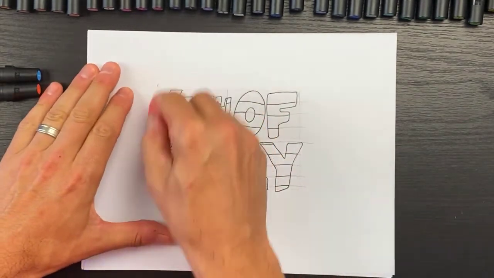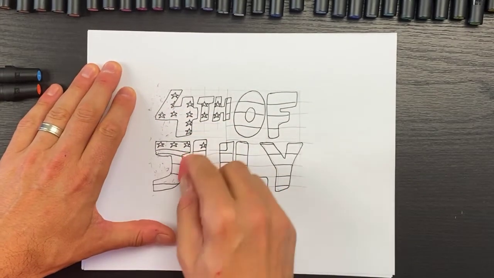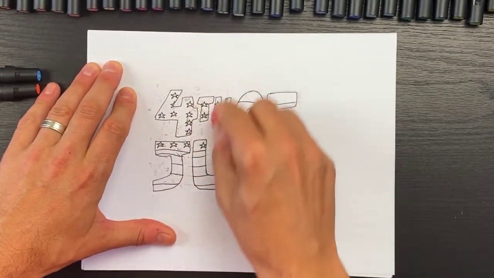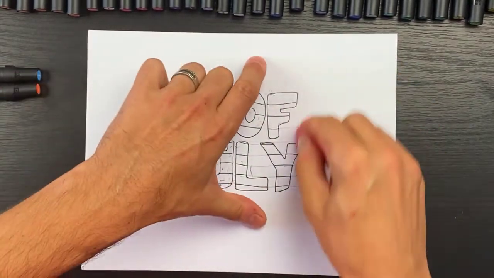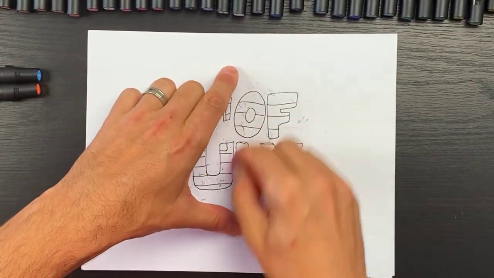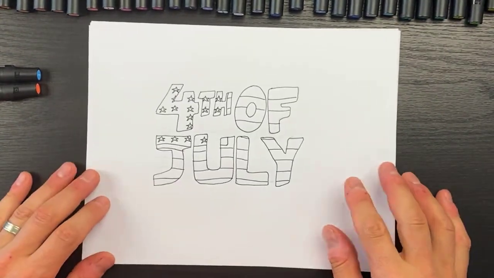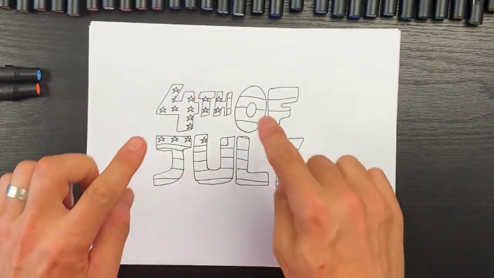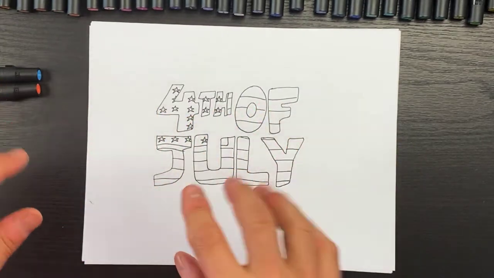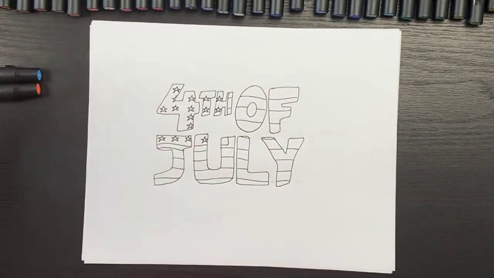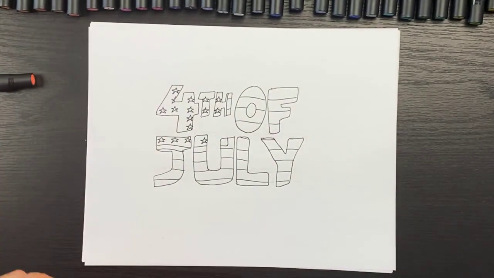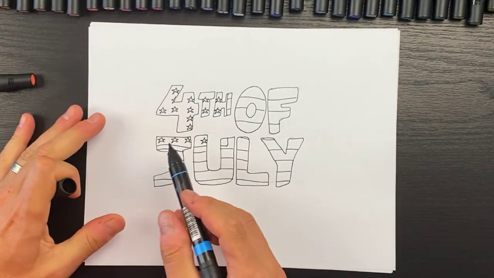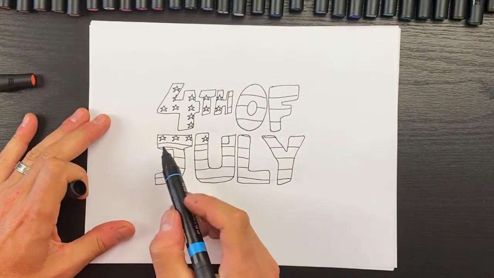Okay, so now that I have all my outlines markered in, we can go and erase the pencil guidelines that we drew in initially. So let's get rid of all those. Okay, so you can see all we're left with are our letters and shapes inside of our blocky letters and the number 4.